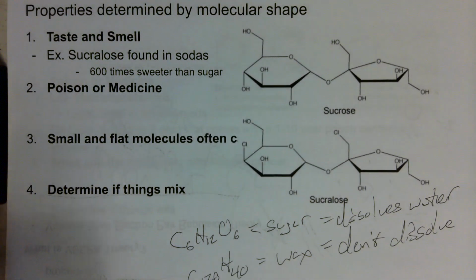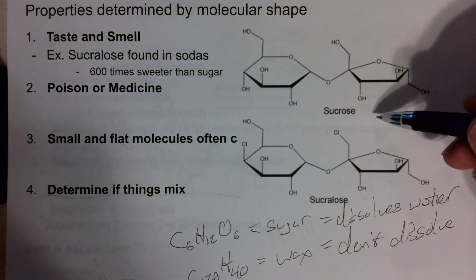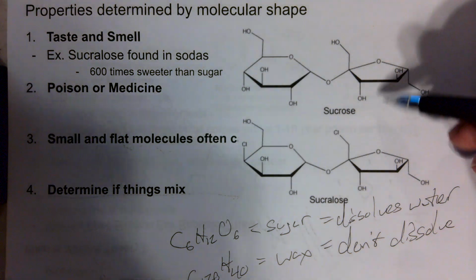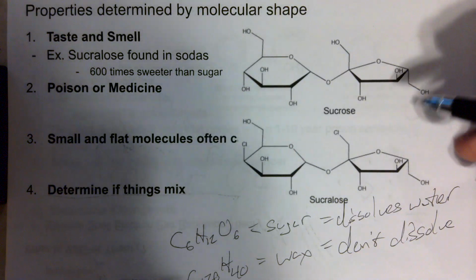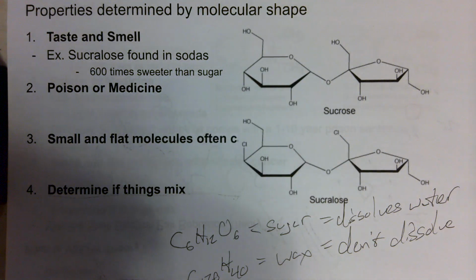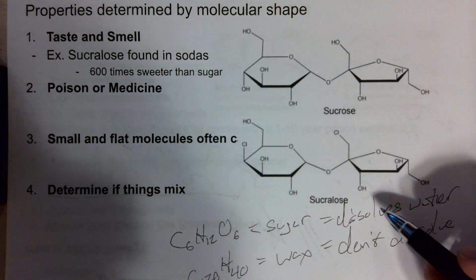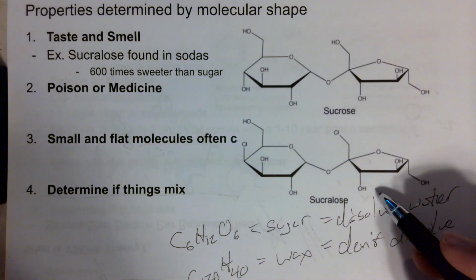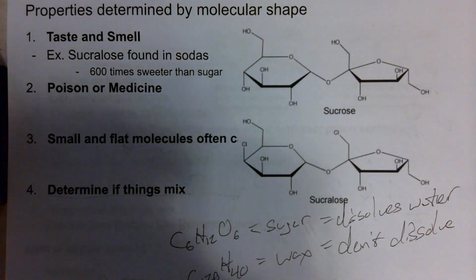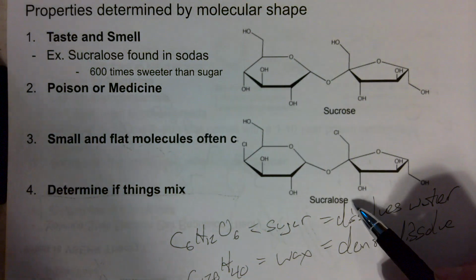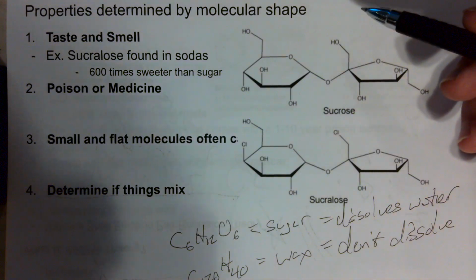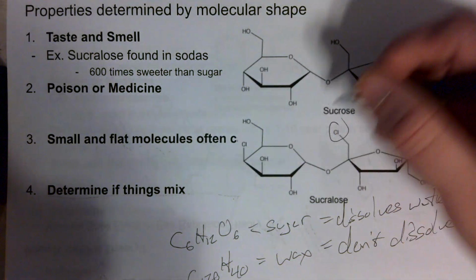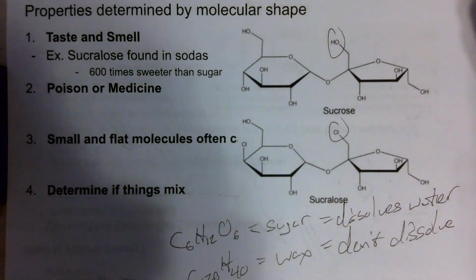A great example of this is sucrose, which is a natural sweetener. You find that in different foods, such as fruits and stuff like that. But sucralose is an artificial sweetener, and if you like drinking diet sodas and stuff like that, why is it sweet? It's because of sucralose. Now, looking at the two, they look pretty dang similar.